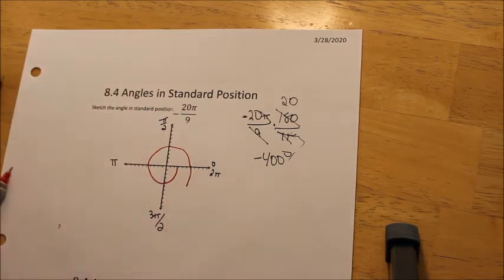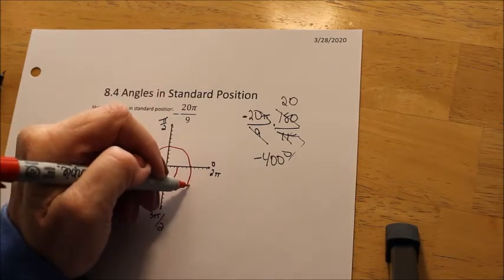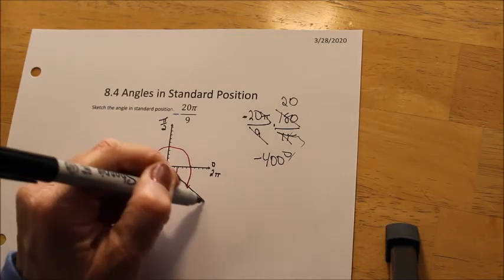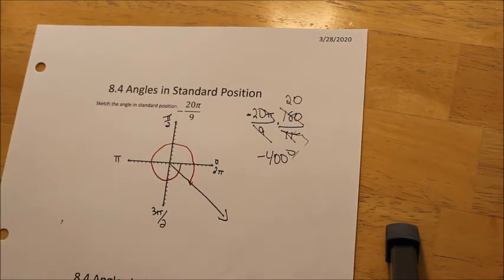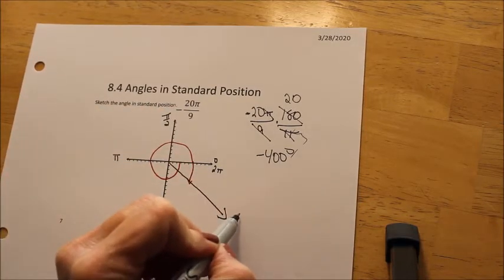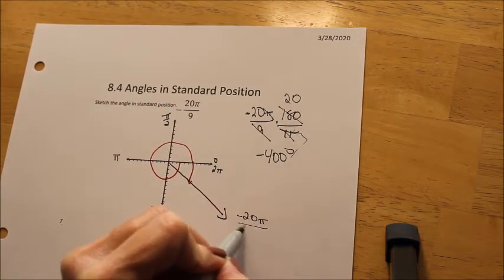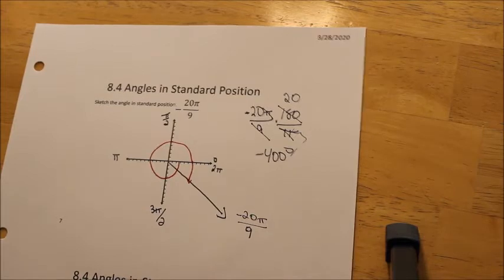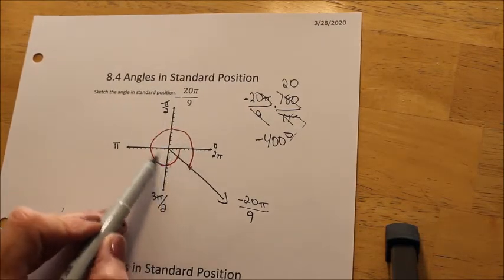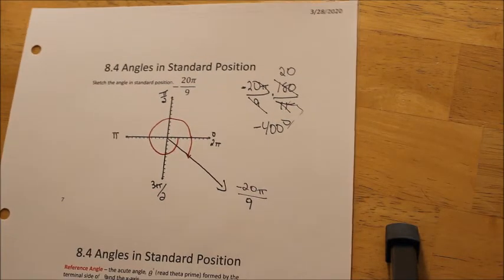Now this is all just approximation. I'm then going to draw my tiny little arrow there, and there would be my answer. Okay, so that would be negative 20 pi over 9. This red spiral is very important. Please don't forget your spirals on your assignments.